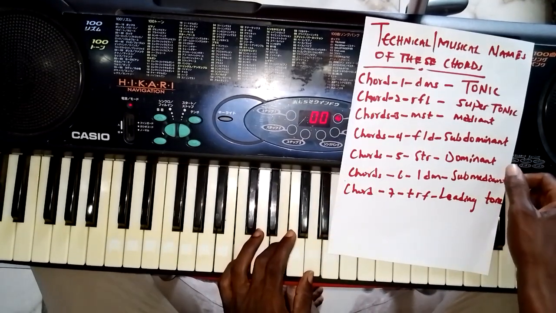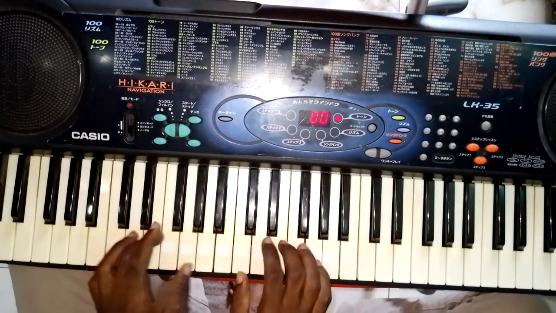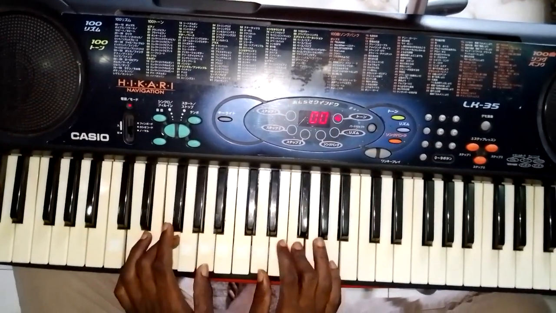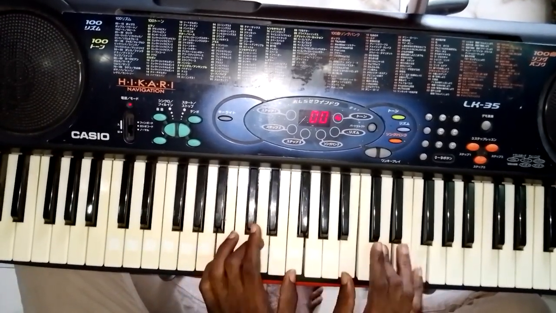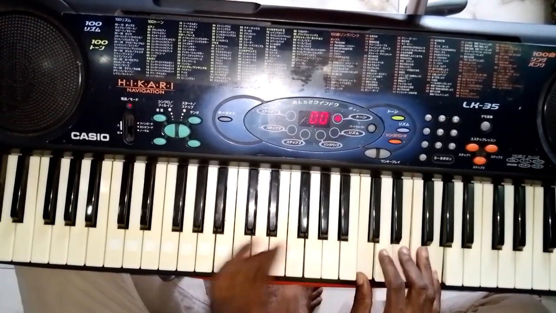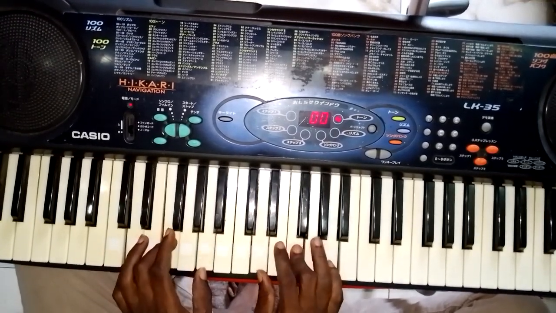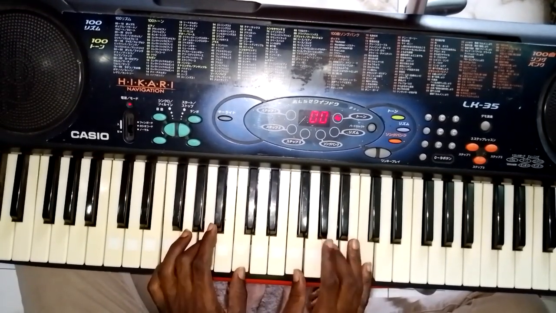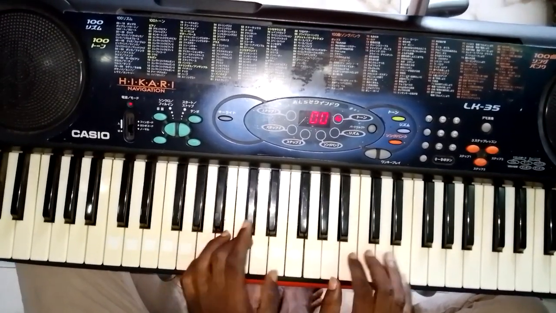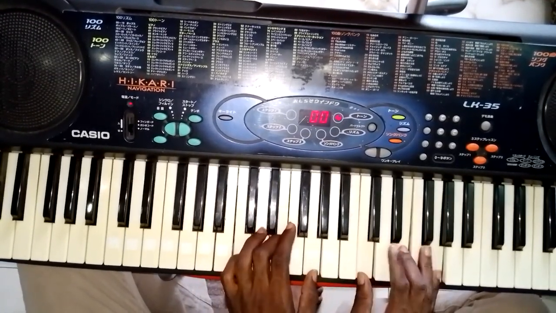If you can practice it, you can practice both the left and the right together. You see? So we have chord do, chord re, chord mi, chord fa, chord so, chord la, chord ti, and chord do.